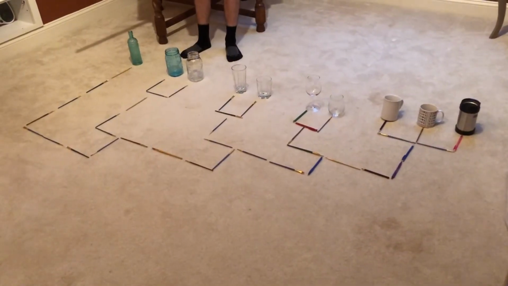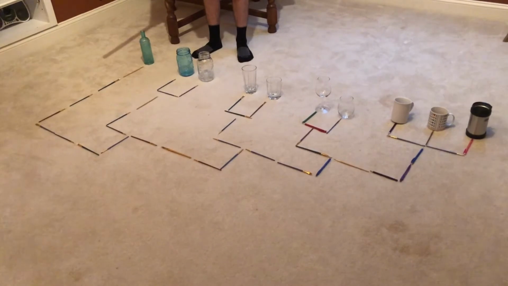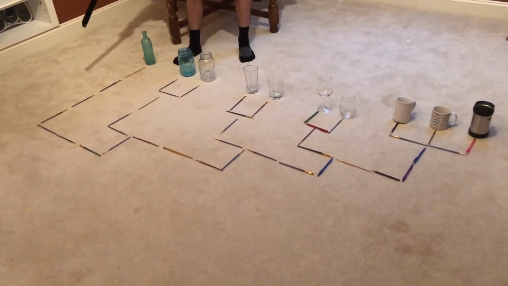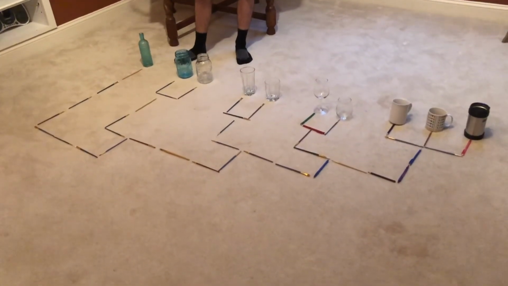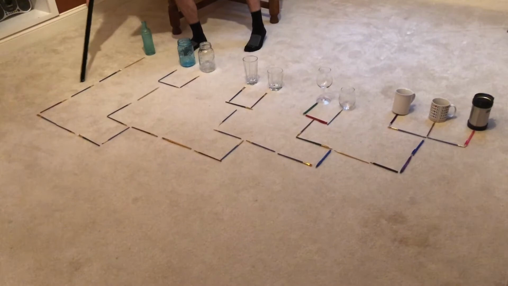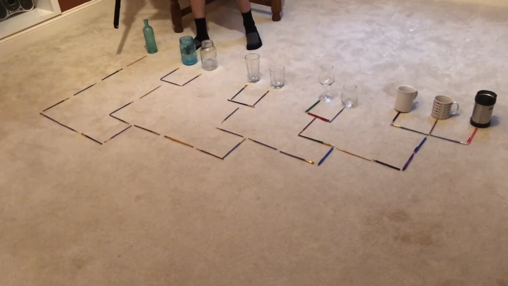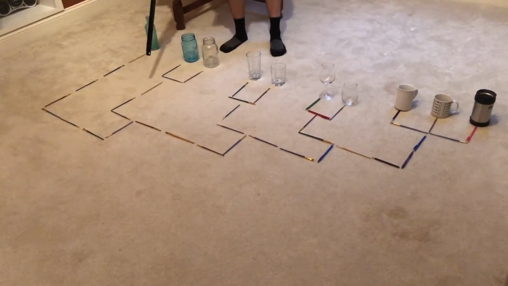So looking at the tree, we can look at the length of each branch and form our final evolutionary story. First existed the blue antique bottles, which were ancestors of every other evolutionary item on this tree. And thus, blue antique bottles have the longest branch, or the root of the tree. The next longest branch, or the next step in the tree, would be the mason jars.